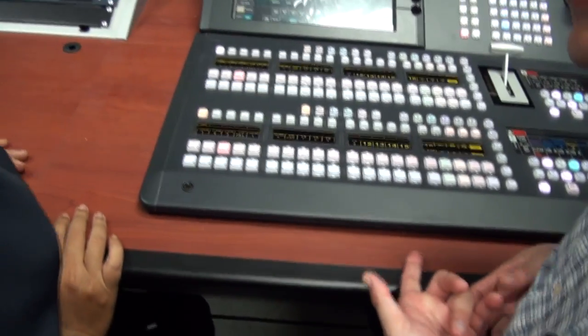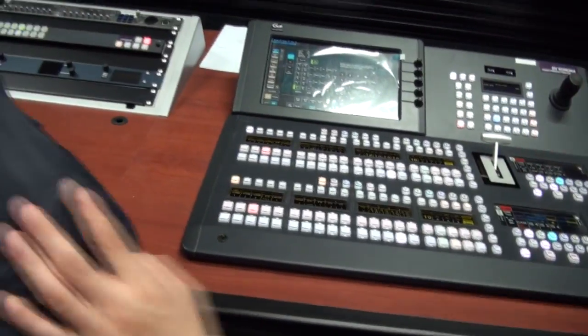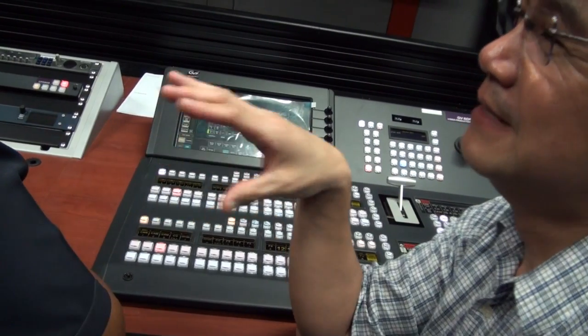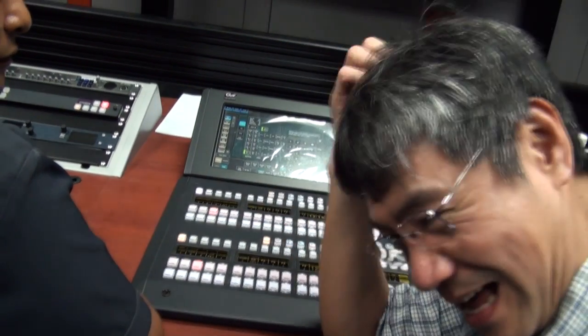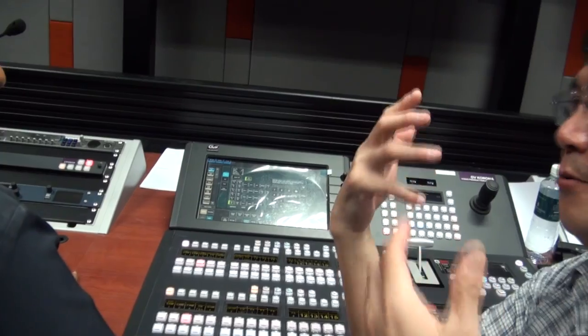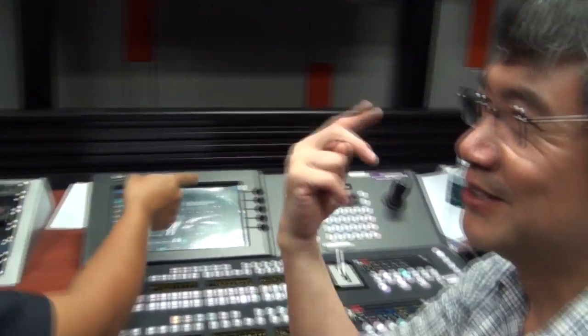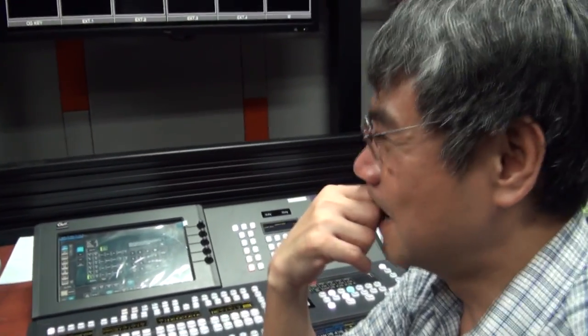You wanna do? Okay. So first of all, as I said, we need two key. Two key, yeah? Okay, two key.